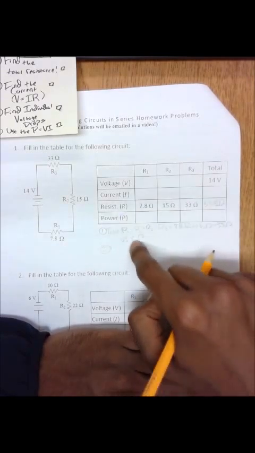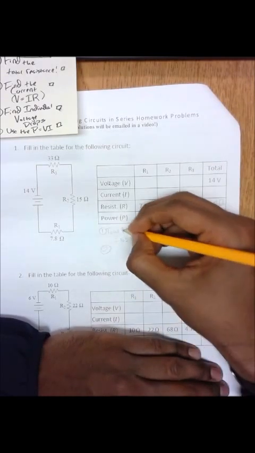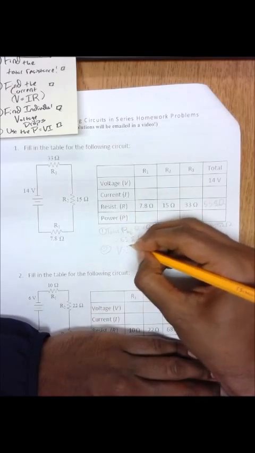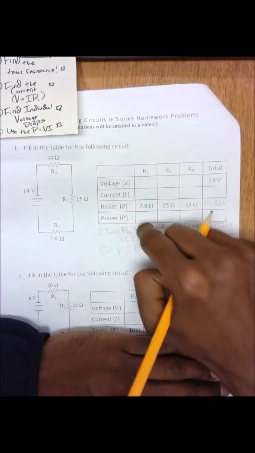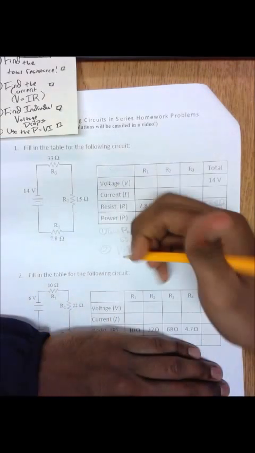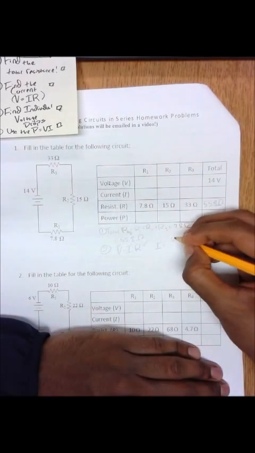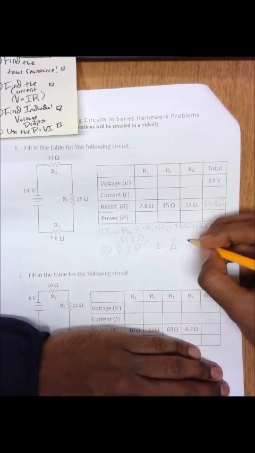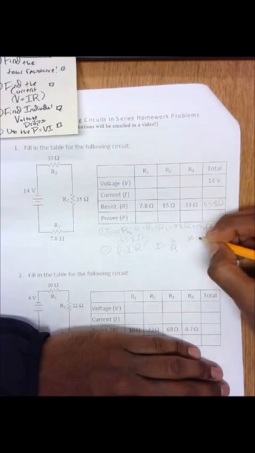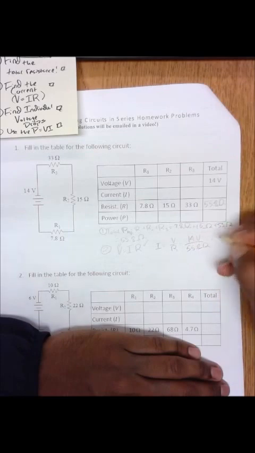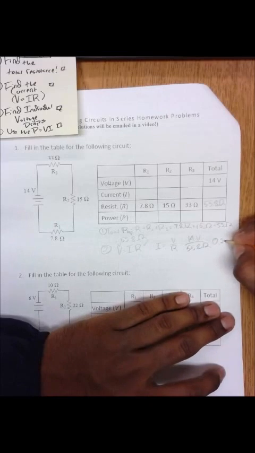Now, once we've found the total resistance, we want to find the current. So we start off with V is equal to IR. We know the total resistance throughout the entire circuit from our answer to part 1, and we know the voltage supplied by this battery. So we want to solve for I. The voltage is 14 supplied by the battery, and the resistance is 55.8 offered by the circuit. When we divide those two, we get 0.25 amps.